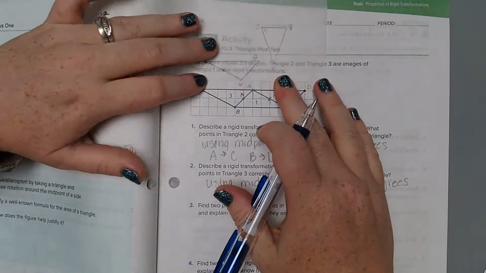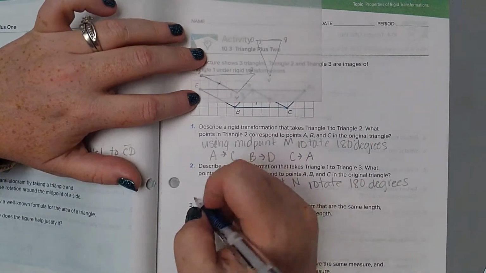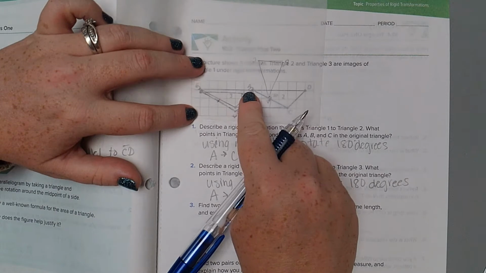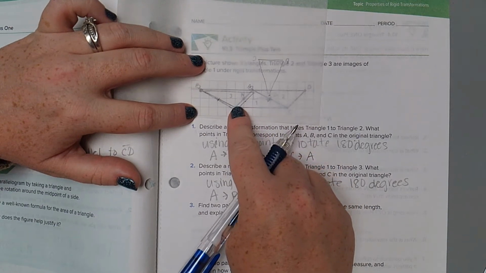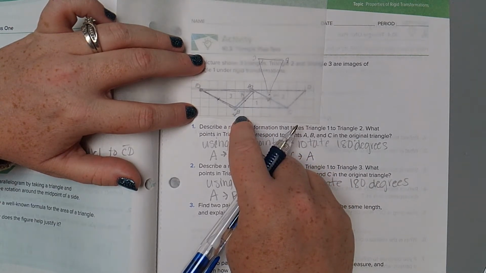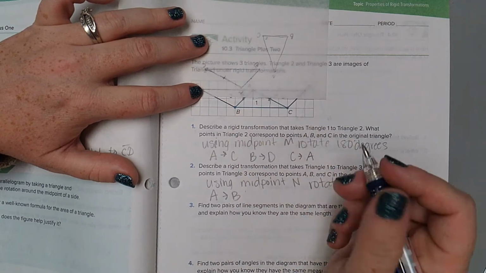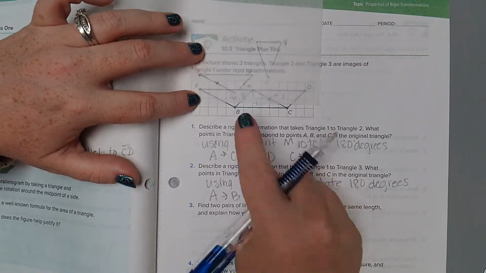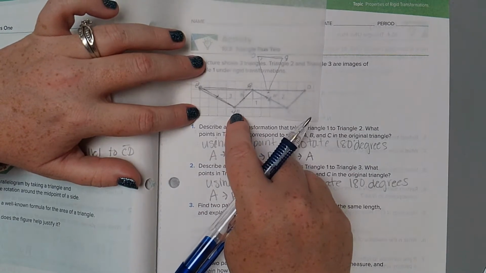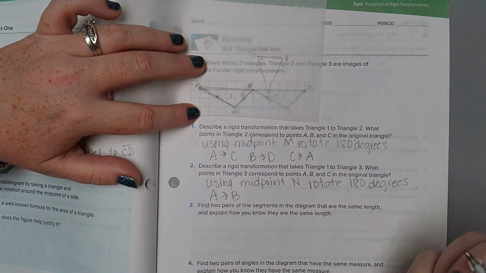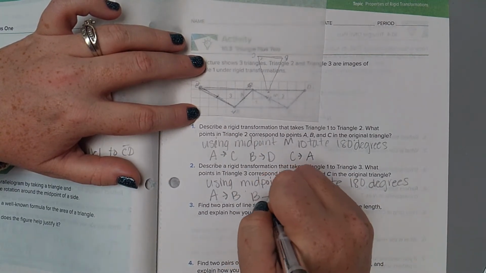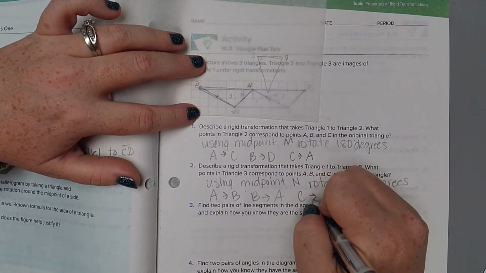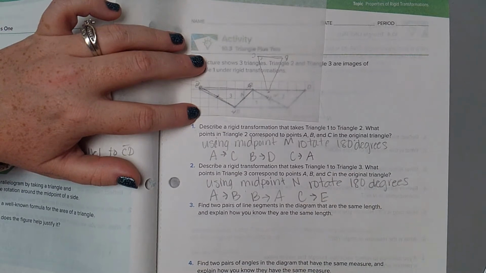Okay, so A became B. B became A. And C became E.